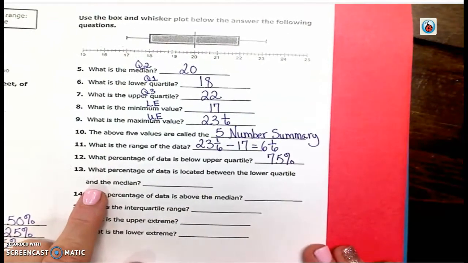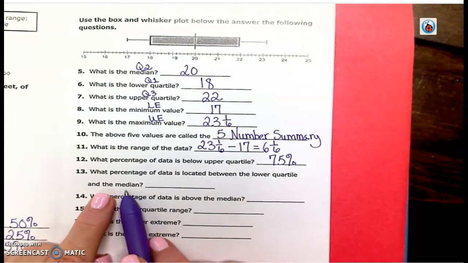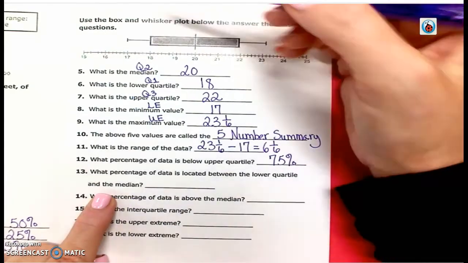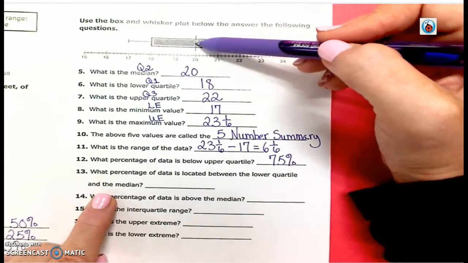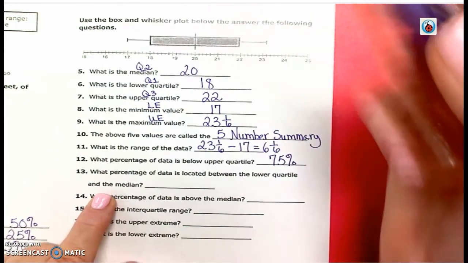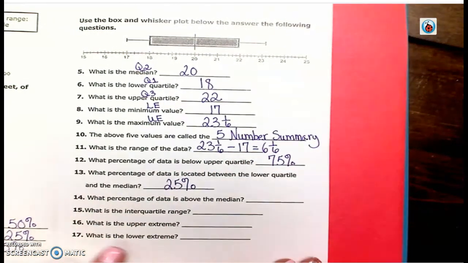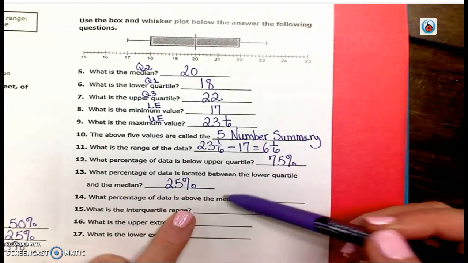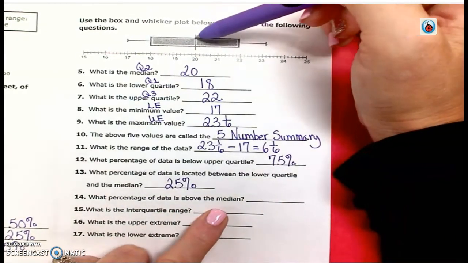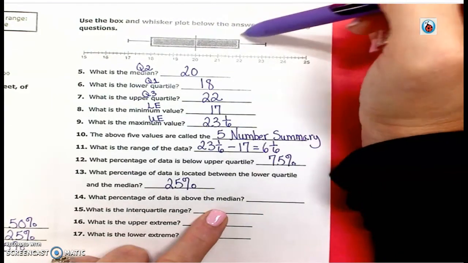What percentage of data is located between the lower quartile and the median? Our lower quartile, Q1, and our median, Q2, we know that's going to be 25% of our data. What percentage of data is above the median? Above the median would mean that we have this 25% and this 25%.